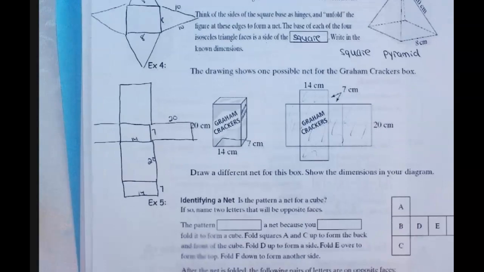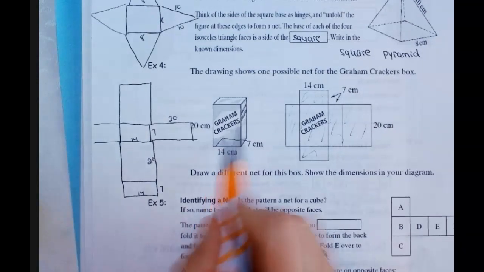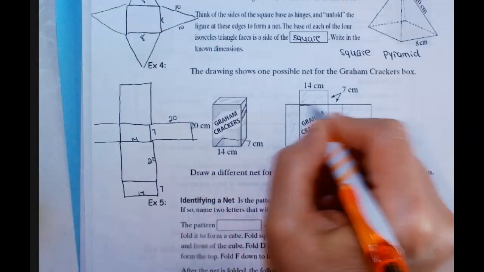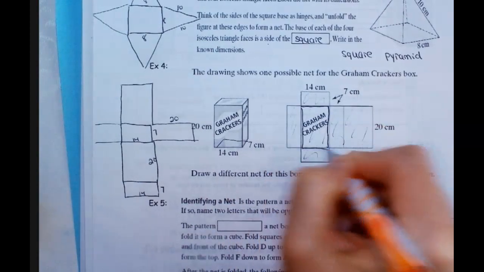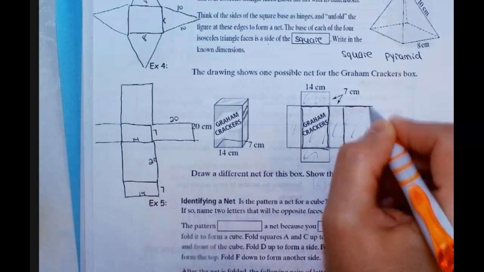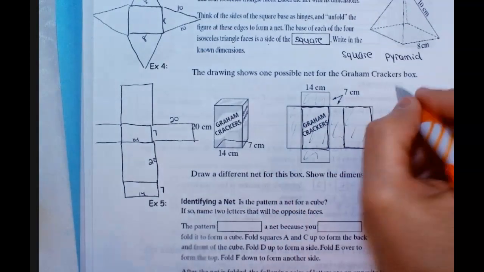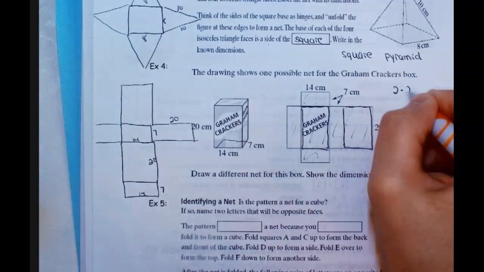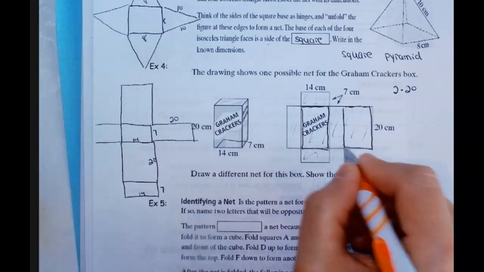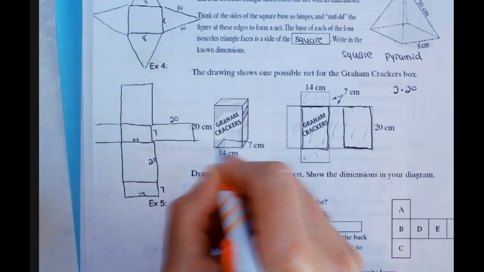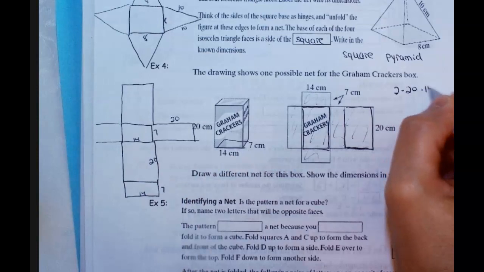So let's go ahead and look at the surface area of this particular one. The first thing I'm noticing is the front and the back of the box, which would be here and here, are the same area. So I've got 2 of those and they are 20 in height, and I need to go look at this length right here, which would be the 14.